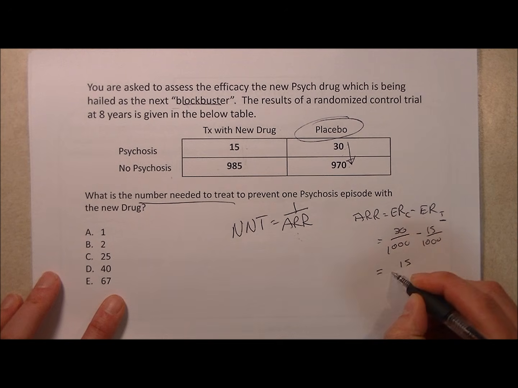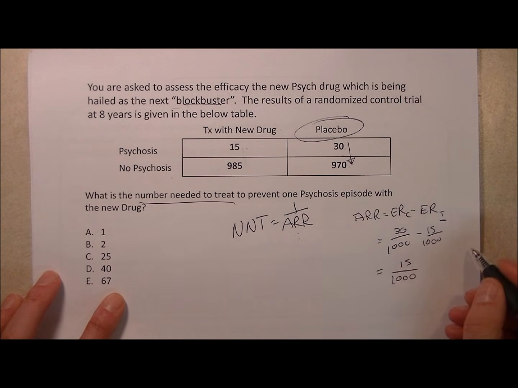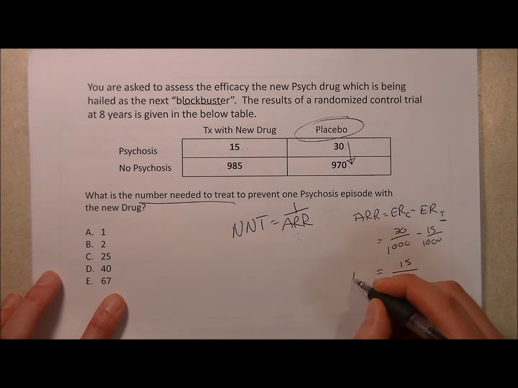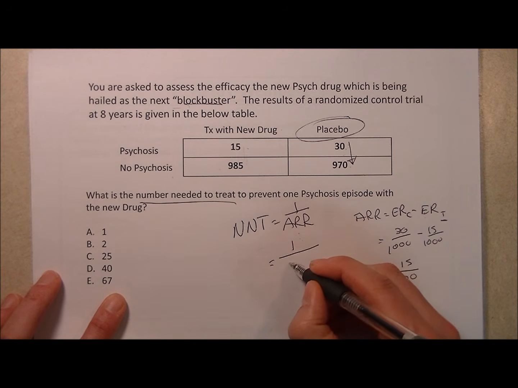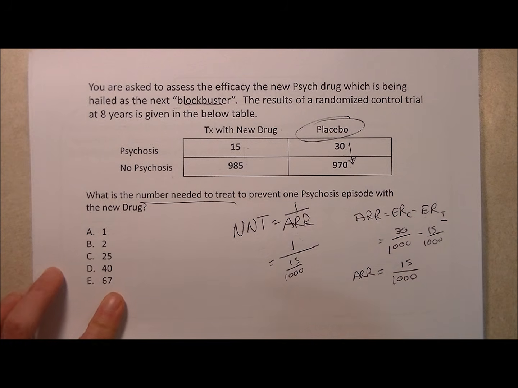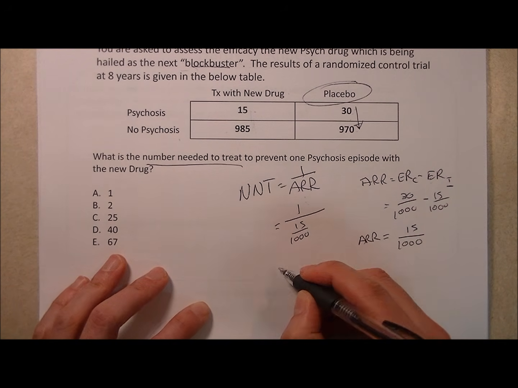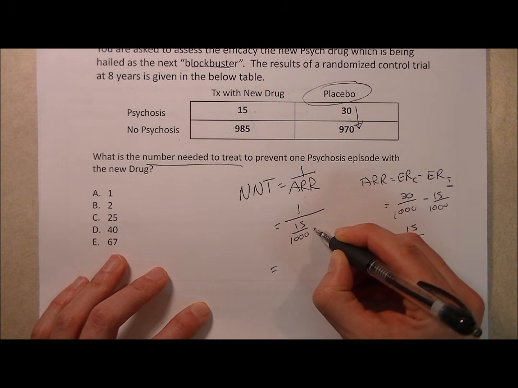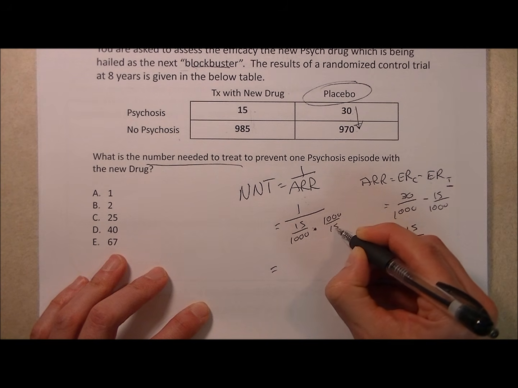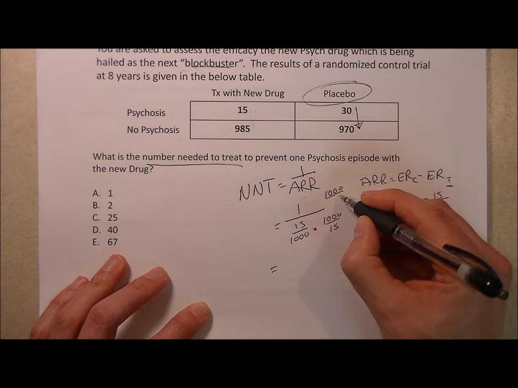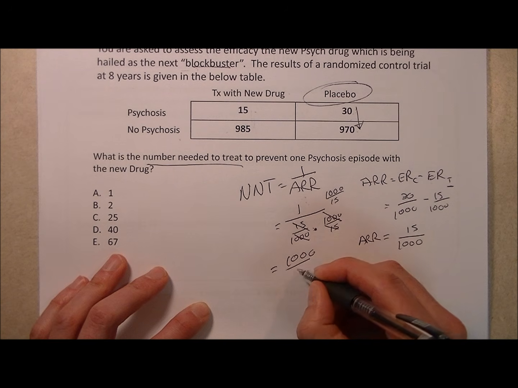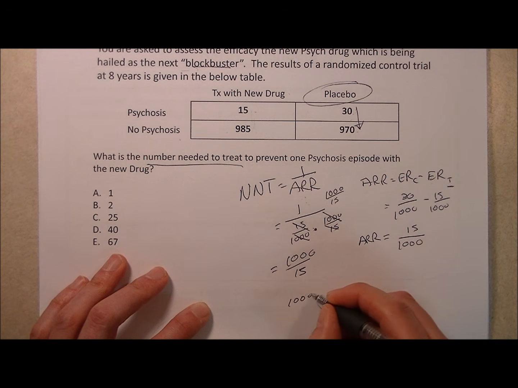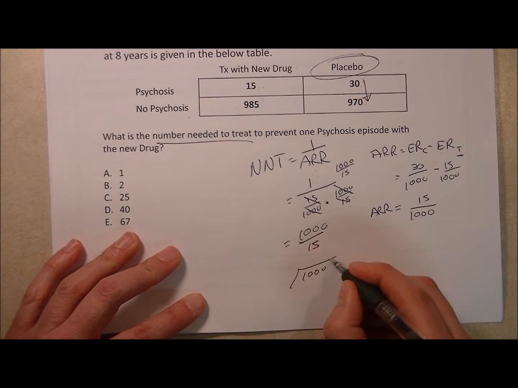So what's the difference between those? 30 minus 15 is 15 over 1,000, just some basic math. So that's actually my absolute risk reduction. And I plug that in just like before. I have 1 over 15 over 1,000. It's nice. It's in a fraction form. It makes my life a little easier. So then to get rid of this fraction on bottom, I just got to multiply by the inverse. So flip it upside down. And whatever I do to the bottom, I got to do to the top. Bottom cancels out. And I'm left with 1,000 over 15, or 1,000 divided by 15.